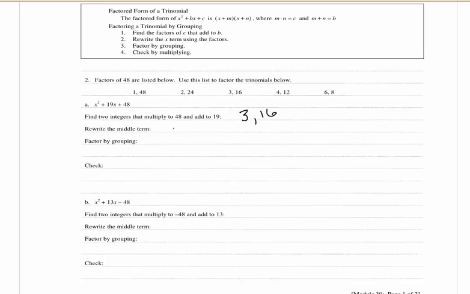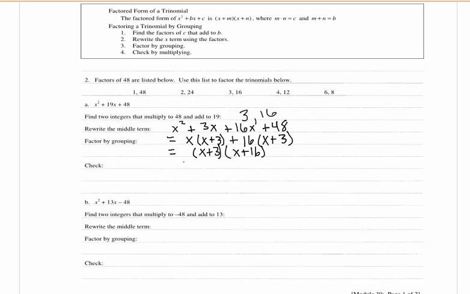So we're going to say that we have x squared plus 3x plus 16x plus 48. And now we want to factor by grouping. So in the first two terms, I can factor out an x, and I'm left with x plus 3, plus, in the second two terms, I can factor out a 16, and I get x plus 3. And now when I factor out the binomial x plus 3, I have x plus 3 times x plus 16. And now they want us to check.